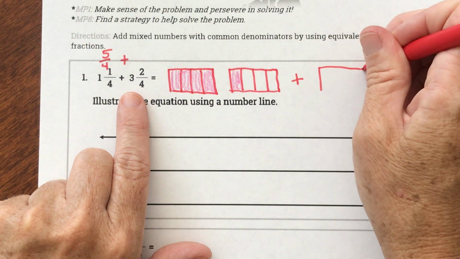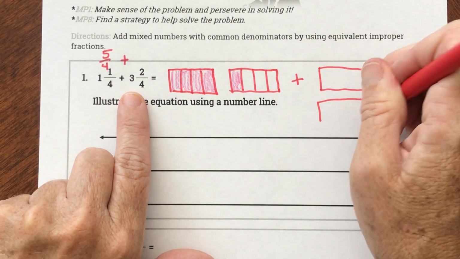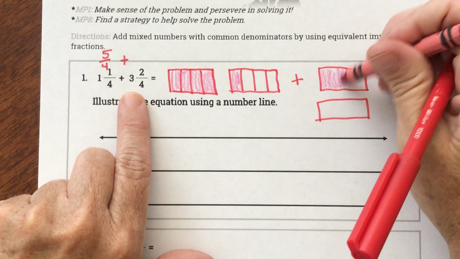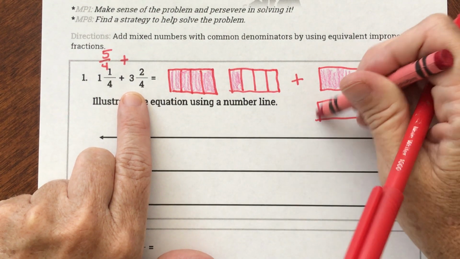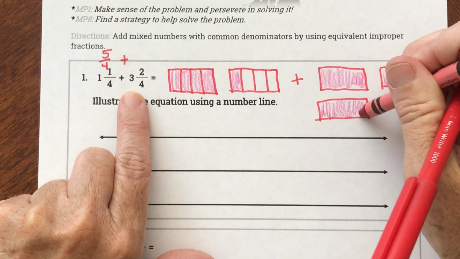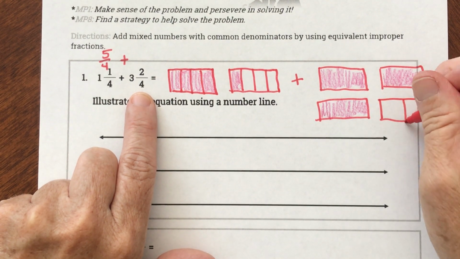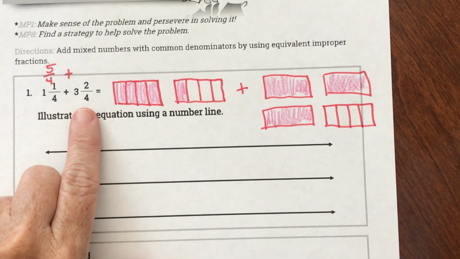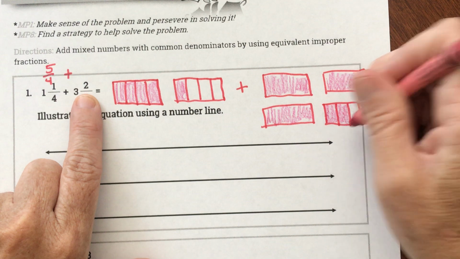So they want me to add 1 whole, 2 wholes, 3 wholes. So I have 1 whole, 2 wholes, 3 wholes, plus I have 2 fourths. So I have to partition it into fourths, and I have 2 of the 4 parts.